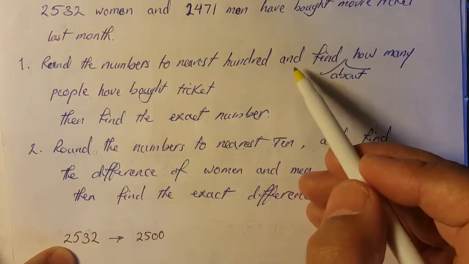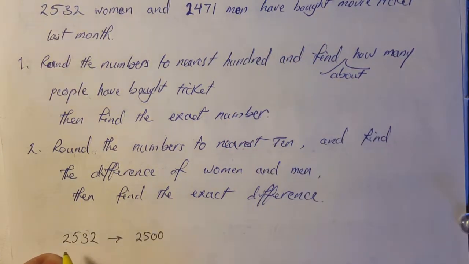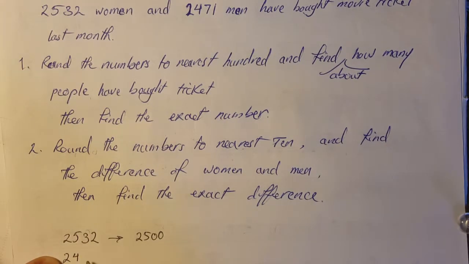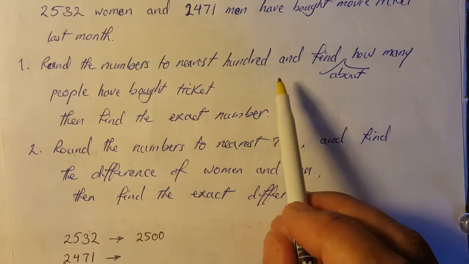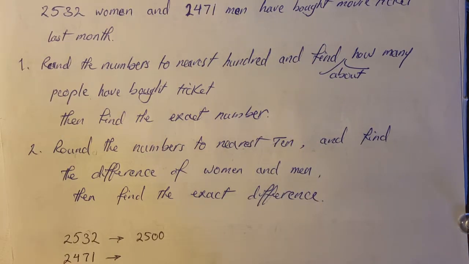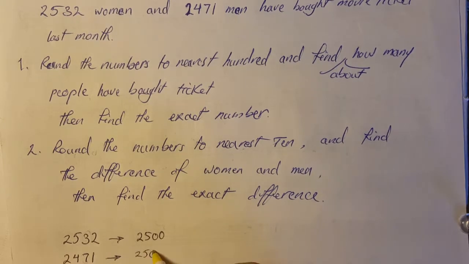And also 2,471. Round to the nearest 100. Okay, 4 is the group of 100. We look at the digit right beside it. So 7 rounds up. So this number will round to 2,500 as well.